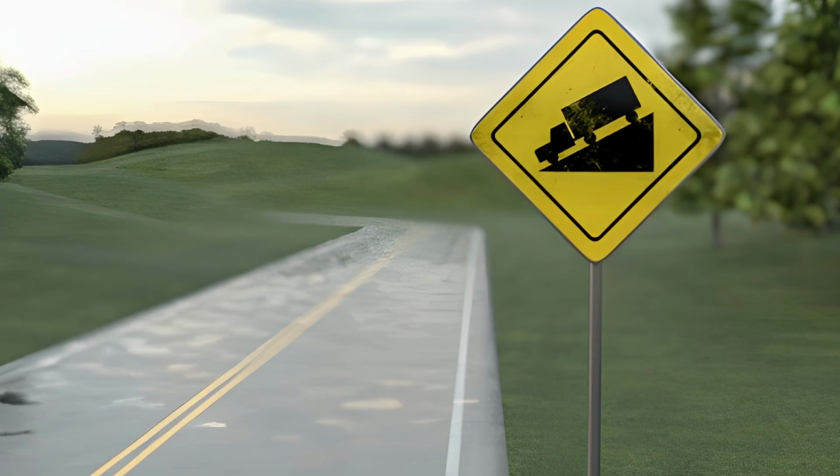Correct. The image of a truck going downhill warns drivers that there is a steep descent ahead. This is especially important for truck drivers or heavy vehicles, as they need to shift to a lower gear and control their speed before going down the slope to prevent brake failure.